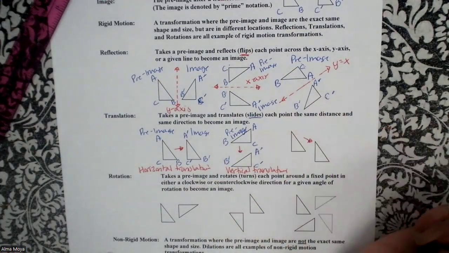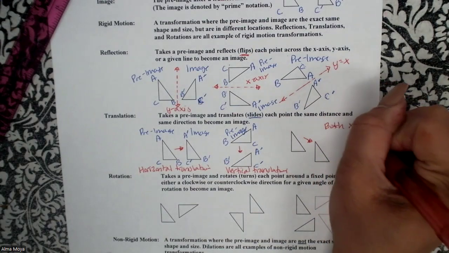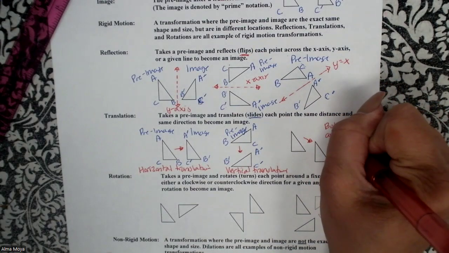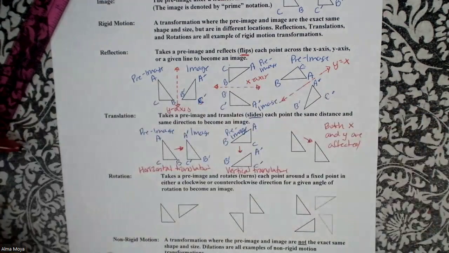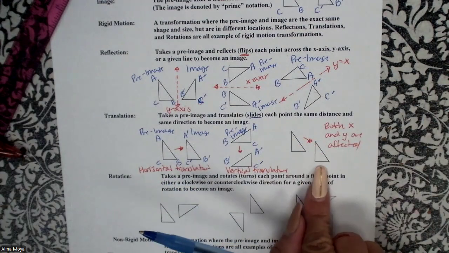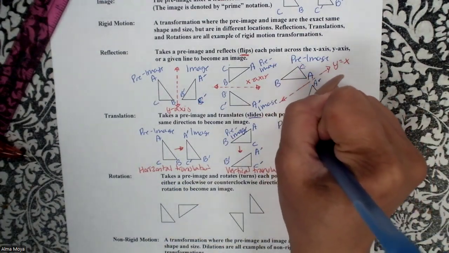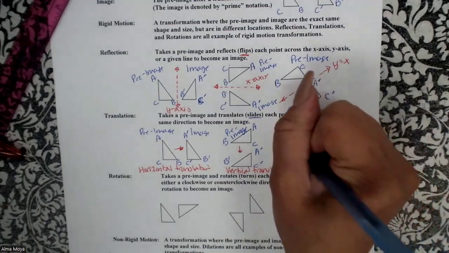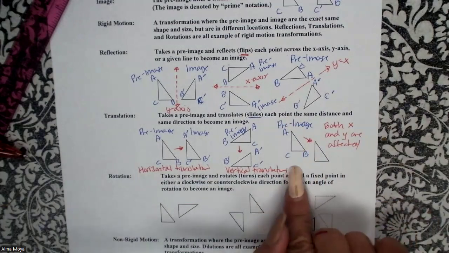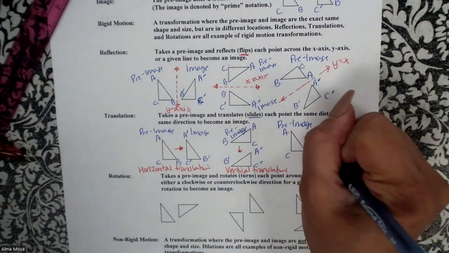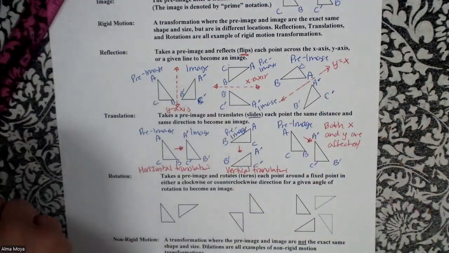we're sliding it diagonal. So both X and Y are affected. Basically, I'm going to slide it to the left and then I'm going to slide it down. This is my pre-image. This is A, this is B, this is C. So when I slide it to the left and down, or down and then to the right, this would be A prime, B prime, C prime. And then this would be my image down here.